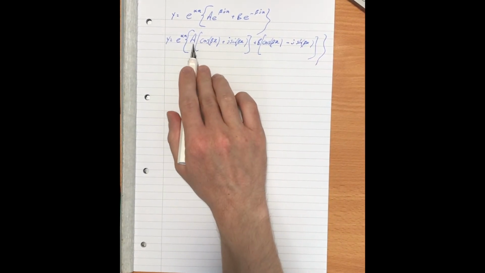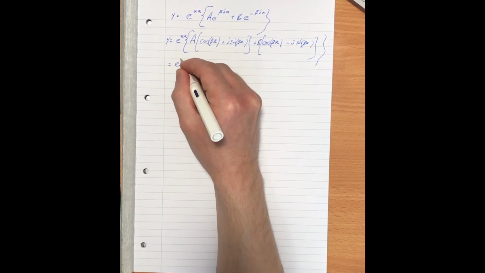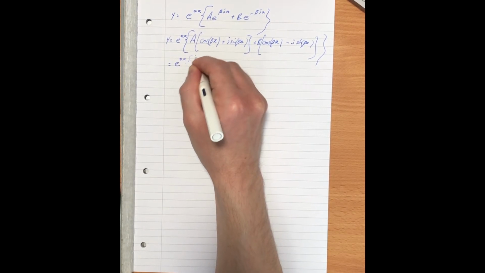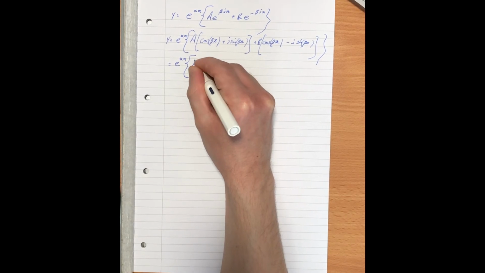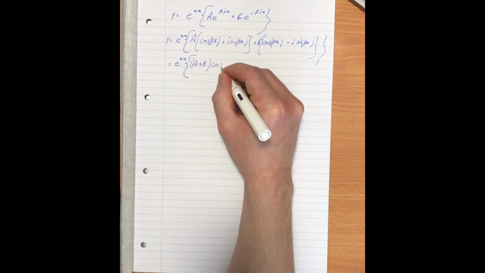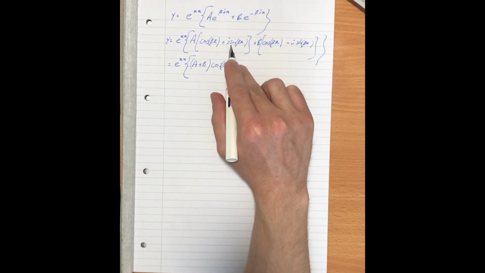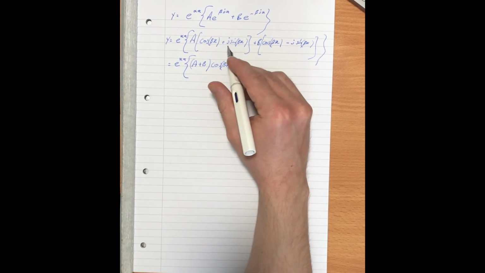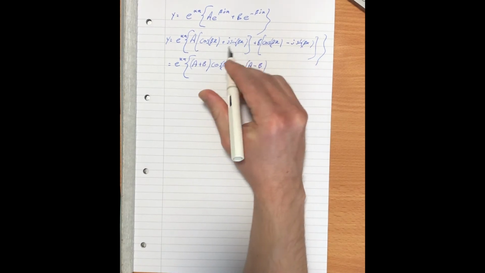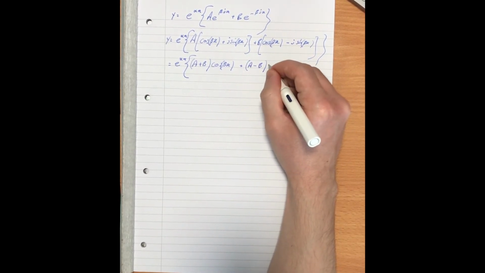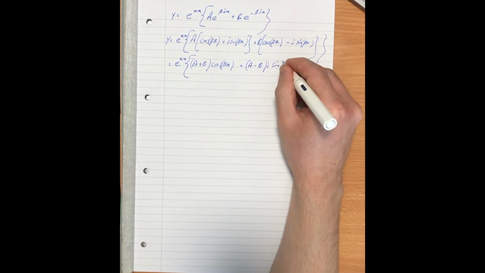And what we can say then is that in terms of the cos beta x terms, we can simplify this. So y equals e to the alpha x, A plus B, cos beta x, and then we can collect the j sine beta x terms as well. And we're going to have A minus B, j sine beta x.